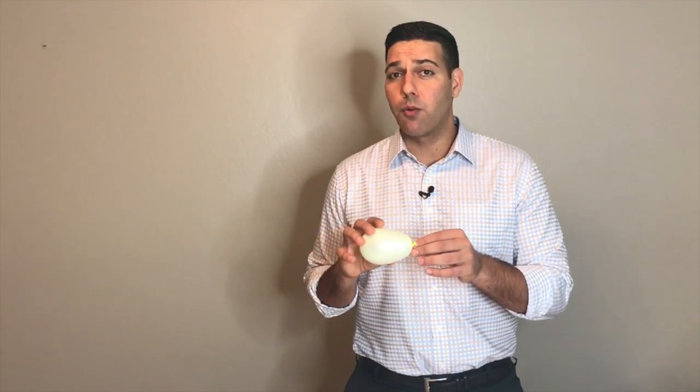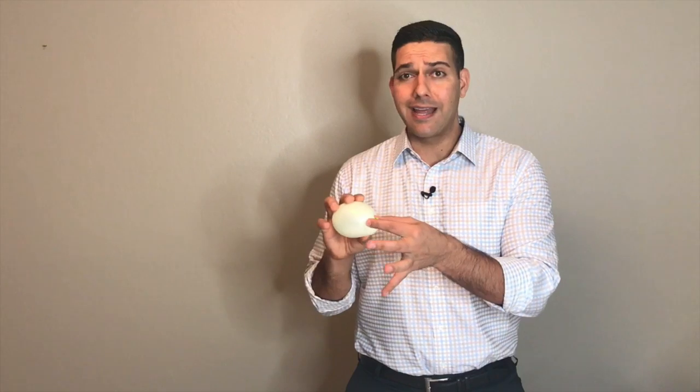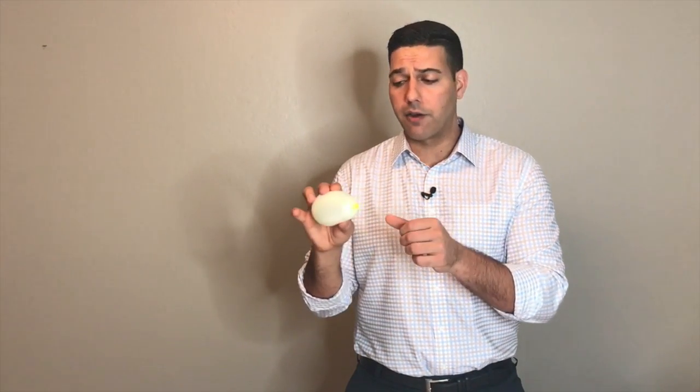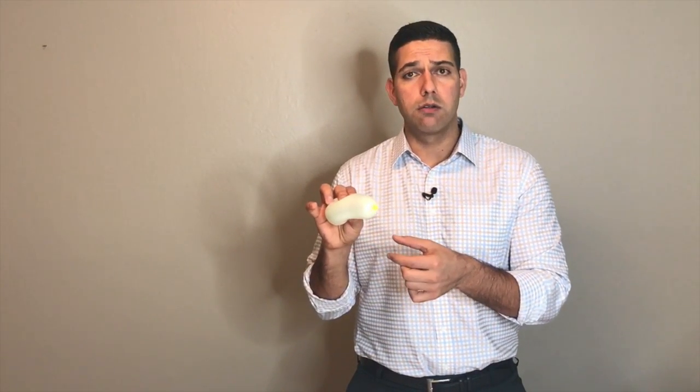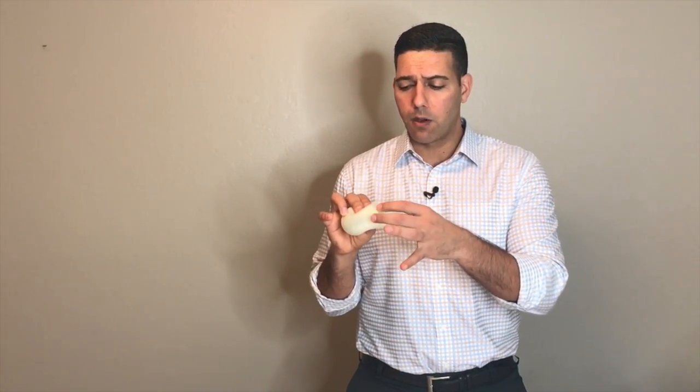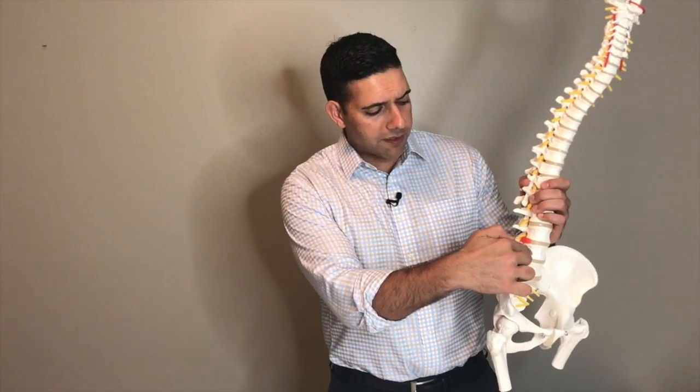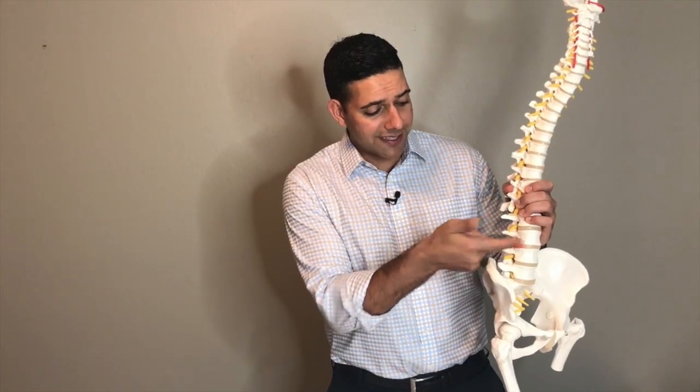What we don't want to happen is we don't want the integrity to be where the jelly starts to ooze a little bit out of the shell. Now it's still within the shell or the annular area, but it's pushing against the wall. Now that's more of a slip disc, okay? That's going to cause nerve pain. If we see in our model here, between the 2 bones, there's a disc.